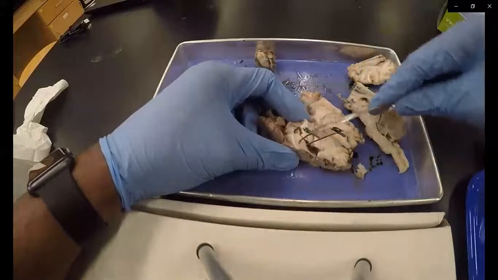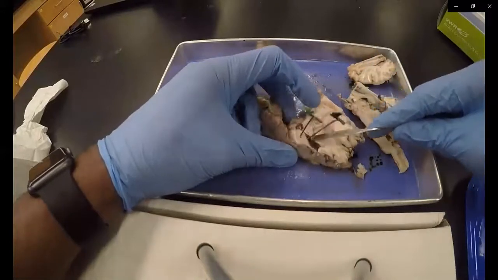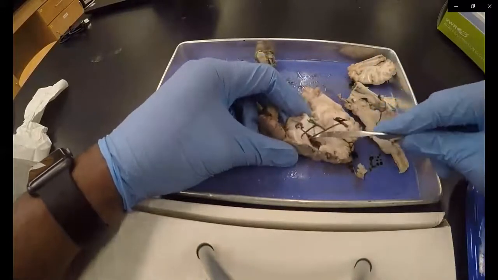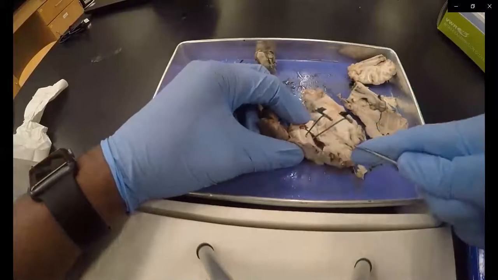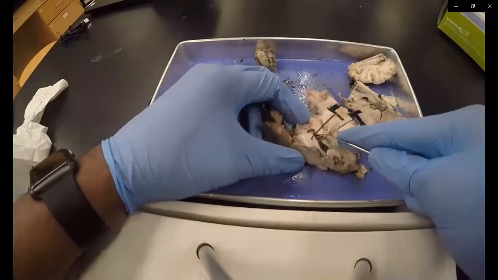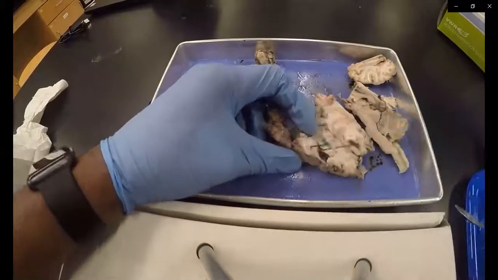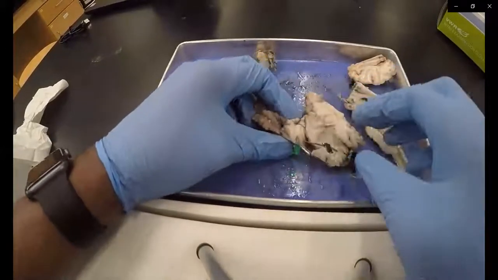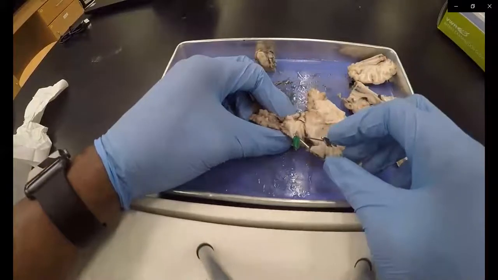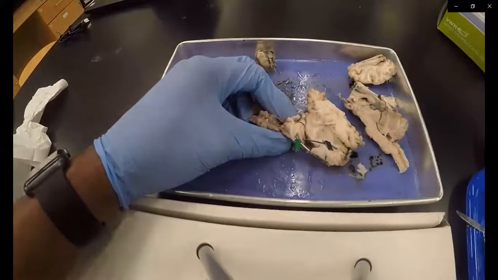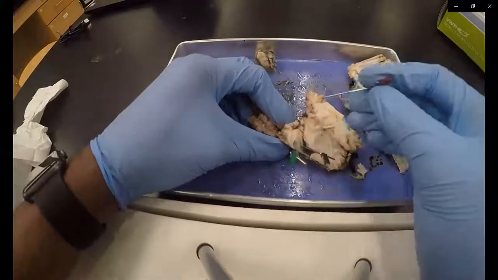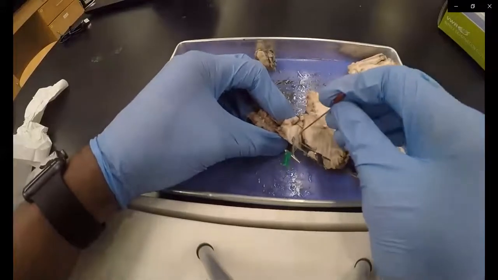If you proceed in removing some of the surrounding tissue, what you'll be able to see are other structures associated with the hippocampus, such as the fimbria. This pin is being placed in the fimbria.